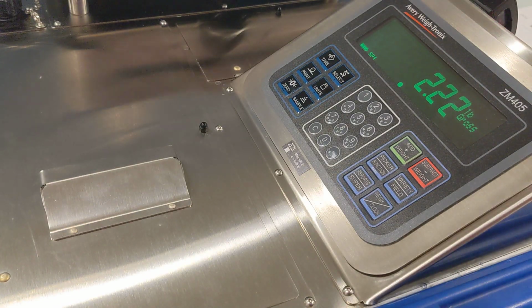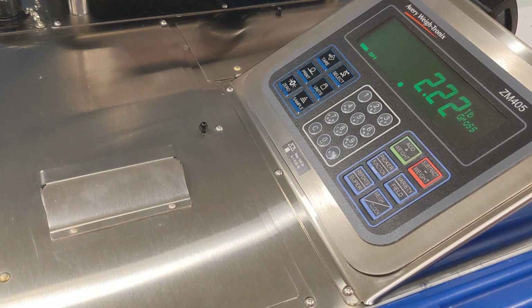We hope that you take advantage of this feature in the harvest scale systems, and please go online to the barcoding setup guide for further instructions. The link will be below the video.